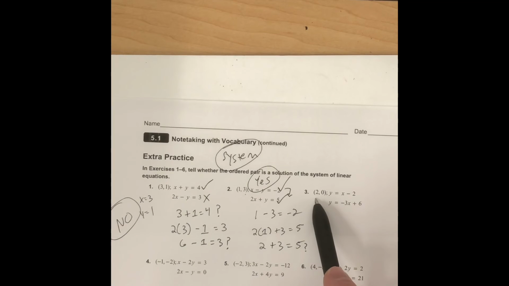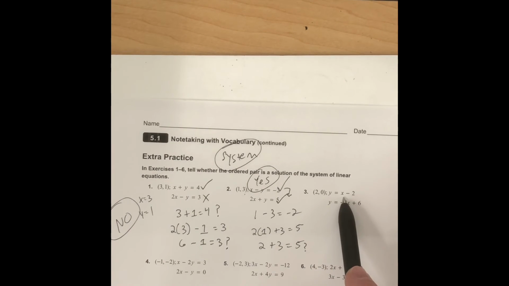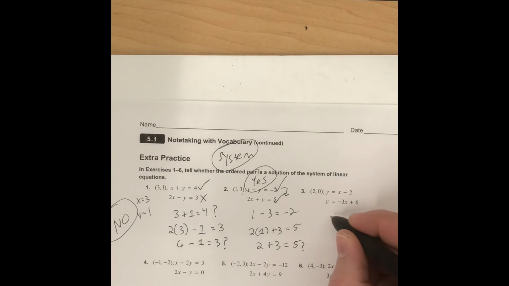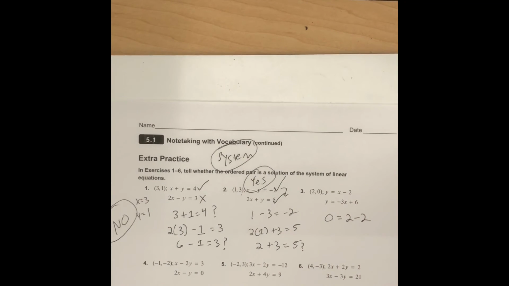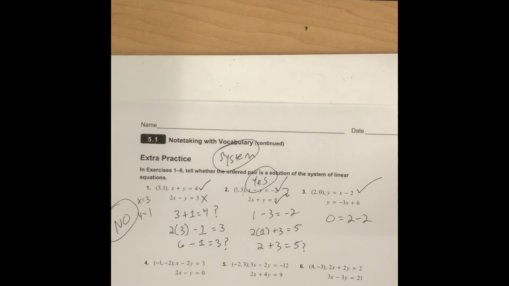2 is my x. So let's plug in 2 for x, 0 for y. Once you plug them in, the variables go away, right? So 0 for y is 2 minus 2, 0. Yep, so that works, right? We just have 0 on the left. So the top equation works. Let's plug in 0 for y on the second one. See how my x is 2?